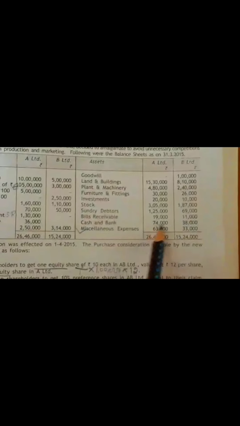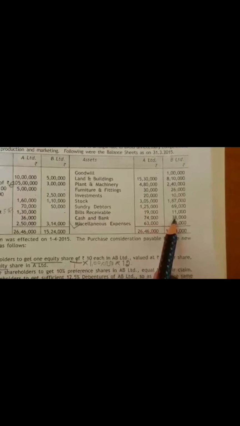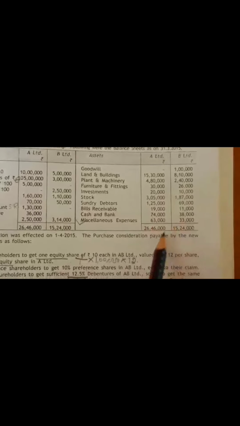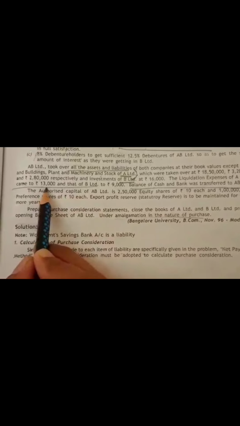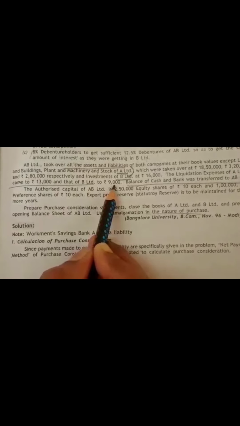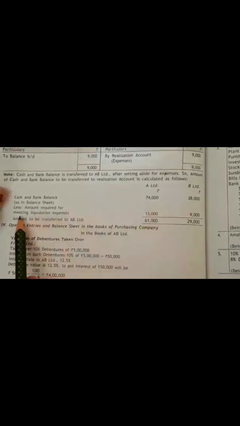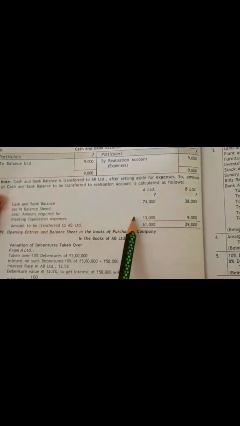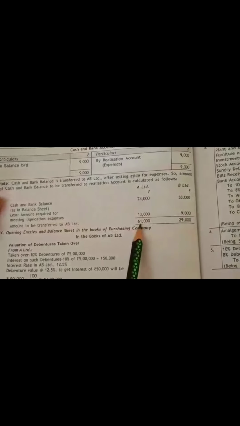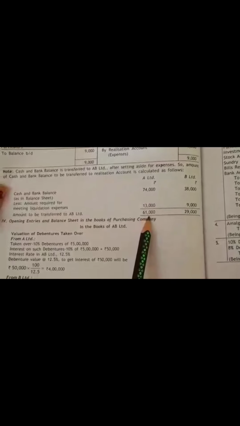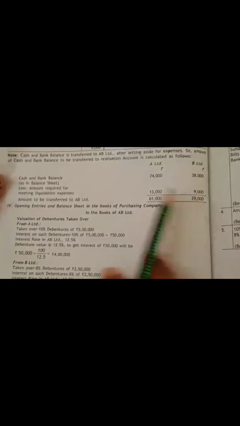So let us come to the balance sheet. How much is the cash balance of A Limited and B Limited? 74,000 and 38,000. From this 74,000 and 38,000, you have to deduct the liquidation expenses of 13,000 of A Limited and 9,000 of B Limited, and the remaining should be transferred to the realization account. So here is the calculation. Look here. This is the cash and bank balance of A Limited and B Limited, less the amount required for meeting liquidation expenses, 13,000 and 9,000. So how much is the balance remaining here? In A Limited 61,000 and in B Limited 29,000.